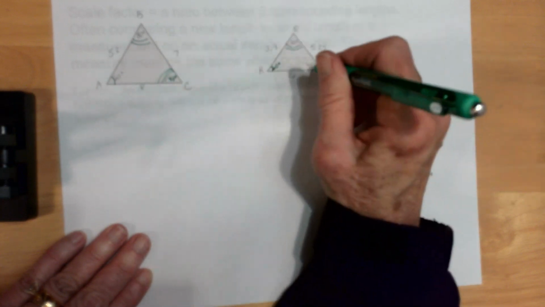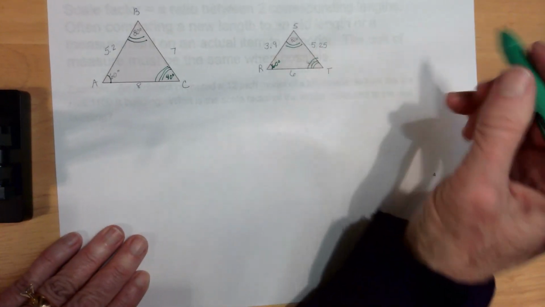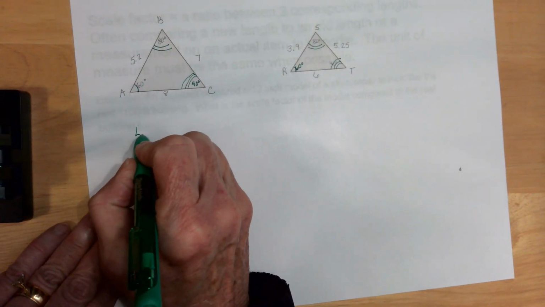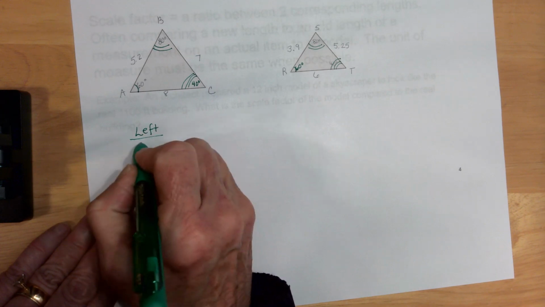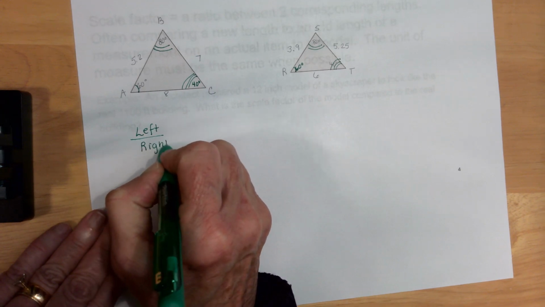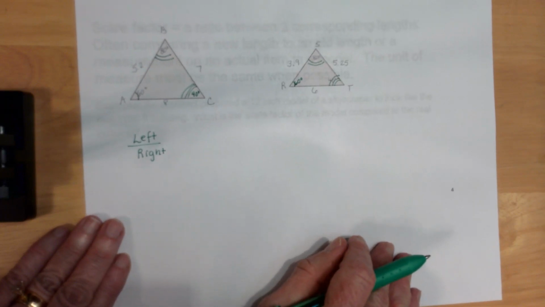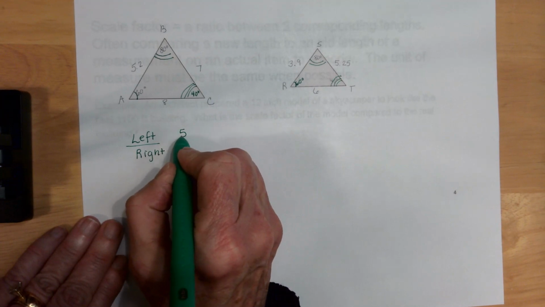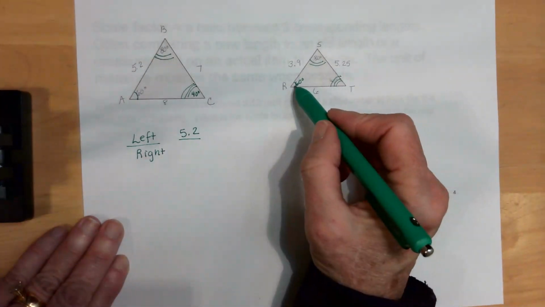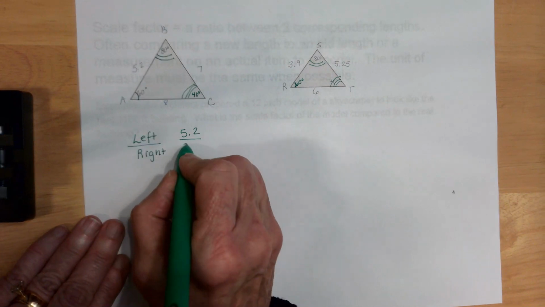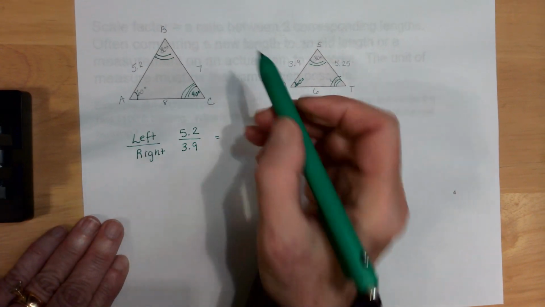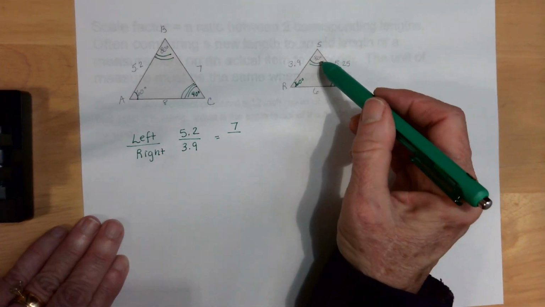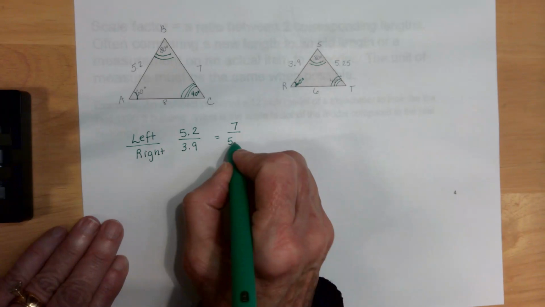It will definitely help you if you draw these things and put the hash marks on there. Again, I'm going to do left triangle on the top, right triangle on the bottom, and I'll write it so I don't get confused between the two. On the left, between the 1 and the 2, I have a 5.2. On the right, between the 1 and the 2, I have a 3.9. On the left, between a 2 and a 3, I have a 7. On the right, between a 2 and a 3, I've got a 5.25.